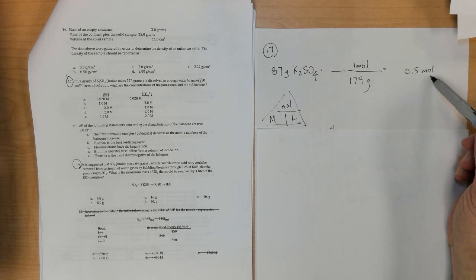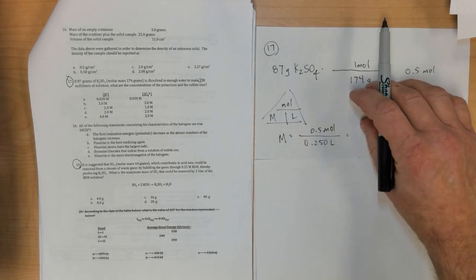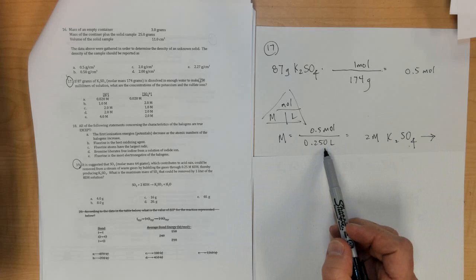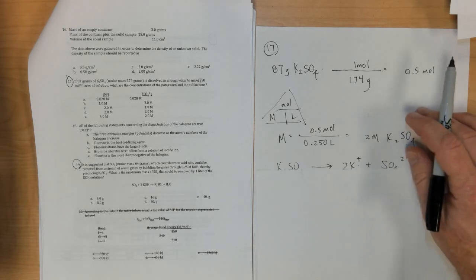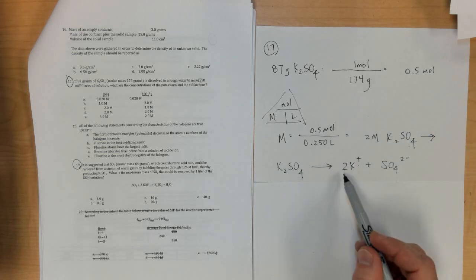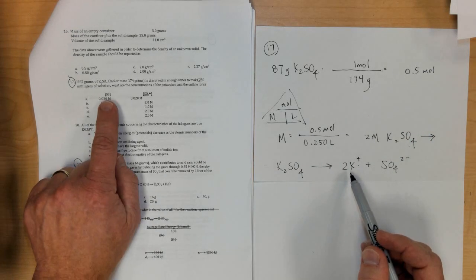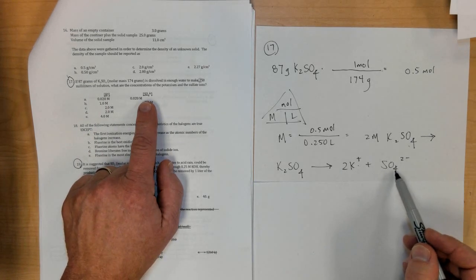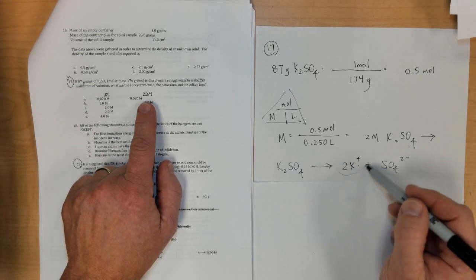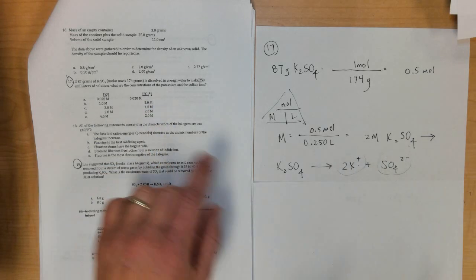So I'll take my moles and divide them by my liters. It tells me there are 250 milliliters, which is 0.25 liters. Divide those two and I get a 2 molar solution of K2SO4. Now be careful, because the K2SO4 will dissociate to give you 2 K+ ions and an SO4 2- ion. And it asks what is the concentration of each of these in the solution.